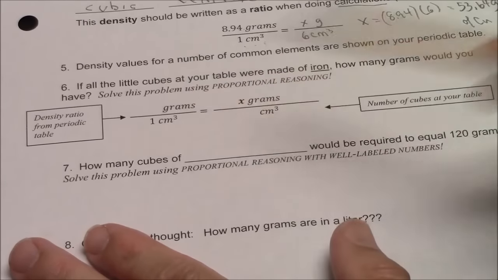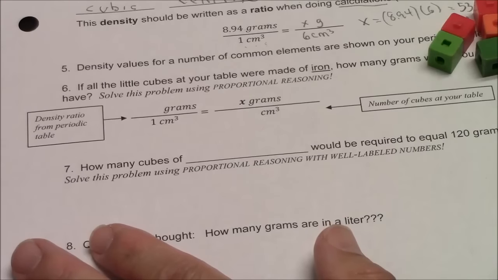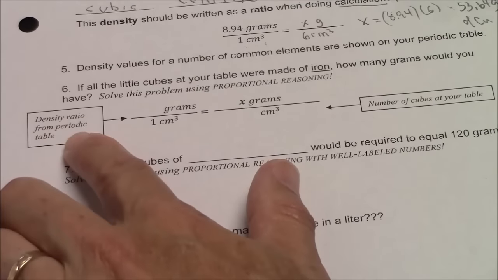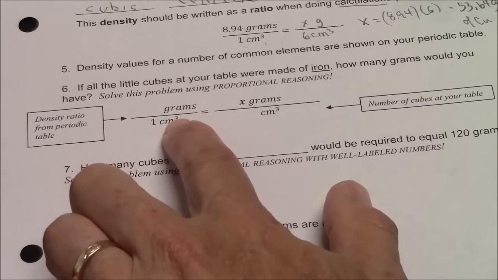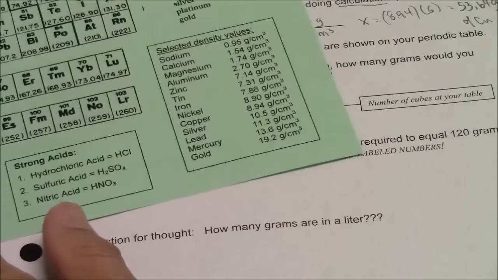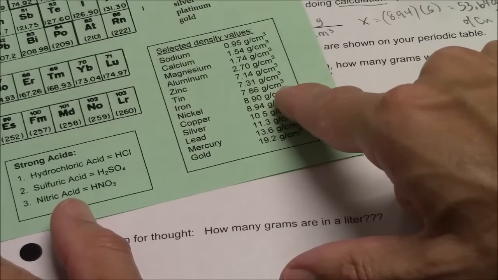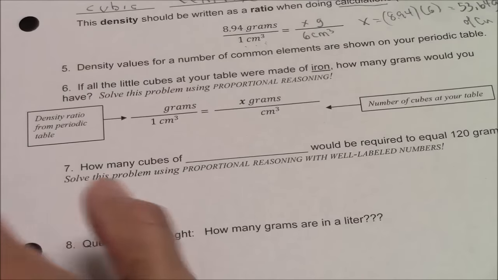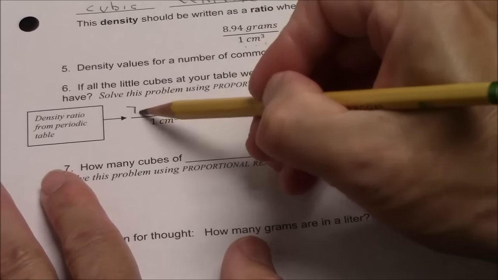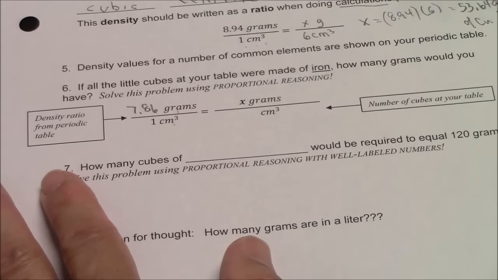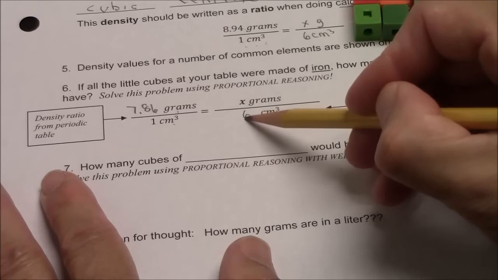All right, number 6 says, let's imagine that these cubes are not made of copper, but are instead made of iron. What will the mass be? So, use the density ratio from the periodic table. Write it as a ratio. So here I would find iron, 7.86 grams per cubic centimeter. Number of cubes at my table, 6 cubic centimeters.